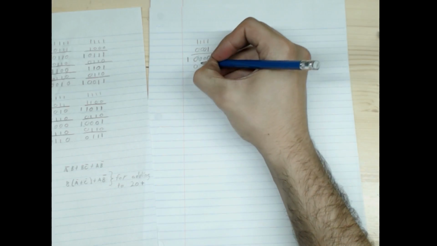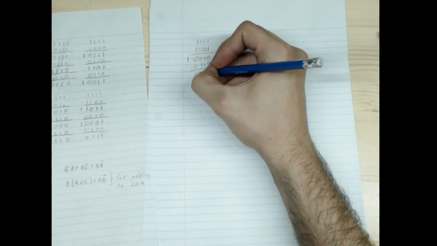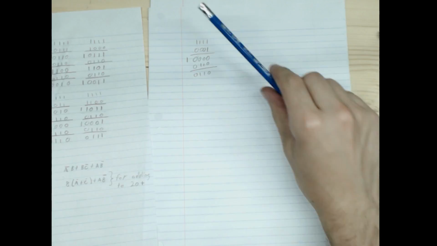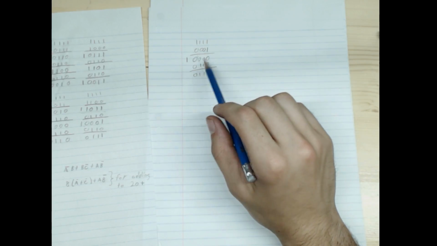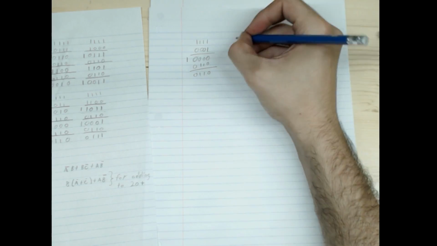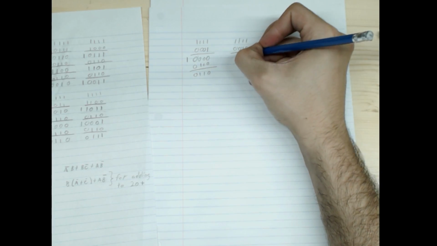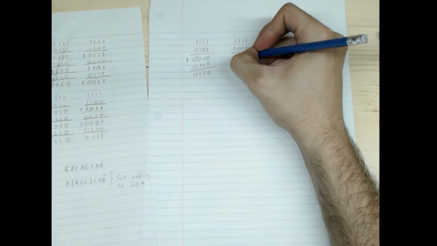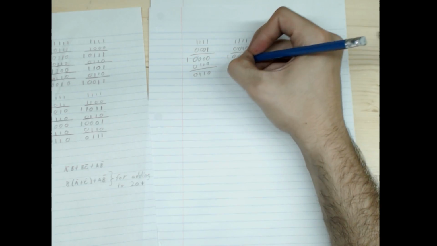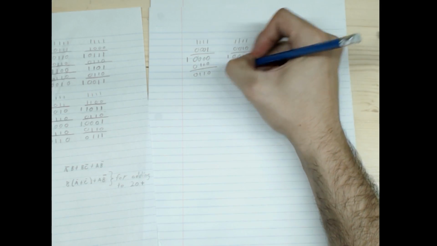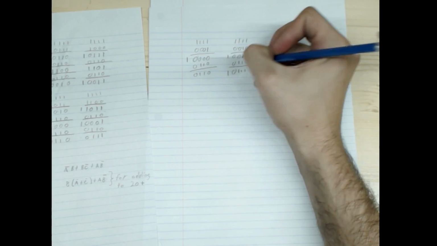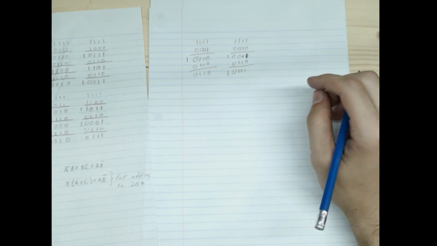But because there's a carry, I have to add 1, and then it makes it into 16. Now, okay, let's do the other one. This is 0, oh, this is 1, this is 0, this is 0, this is 0, this is a carry. 0, 1, 1, 0. This should be 0, 1, 1, 1. 17.